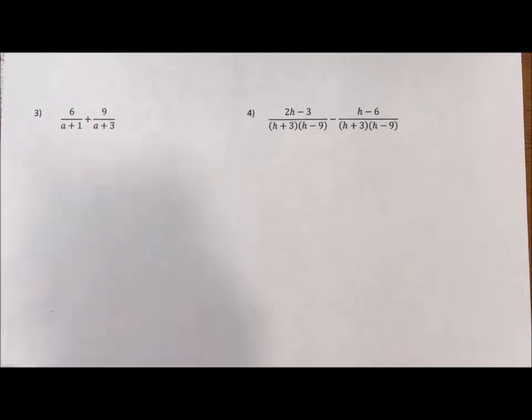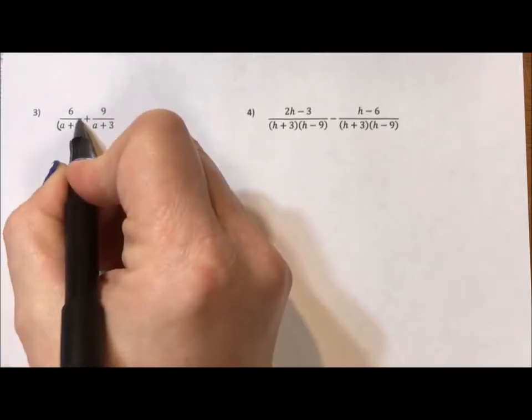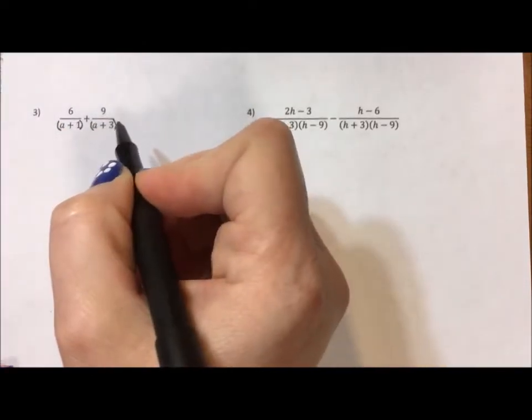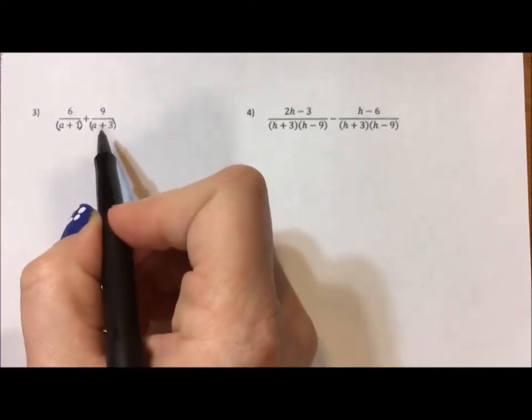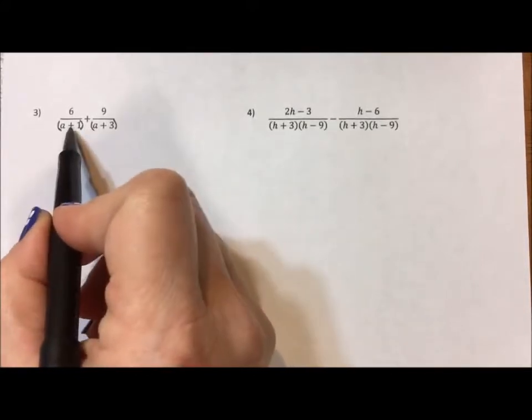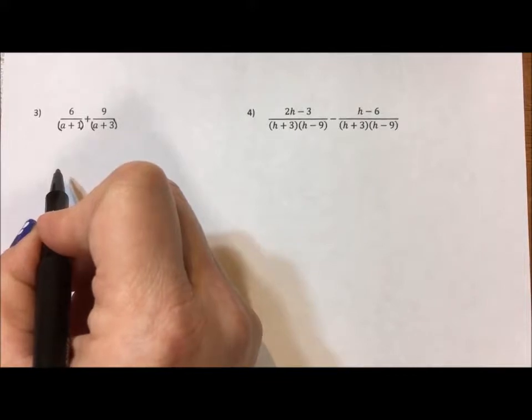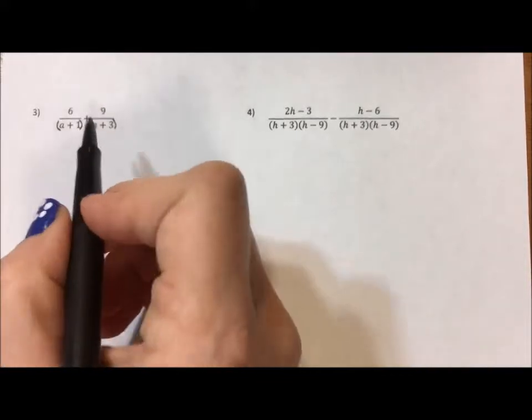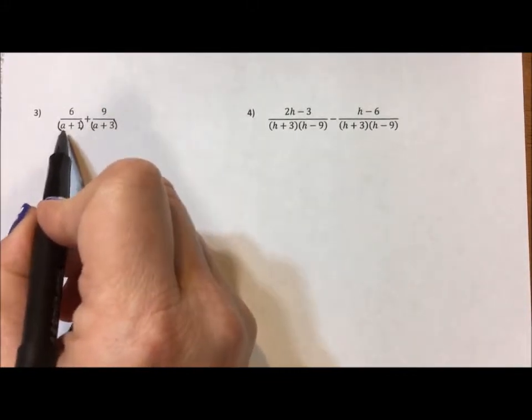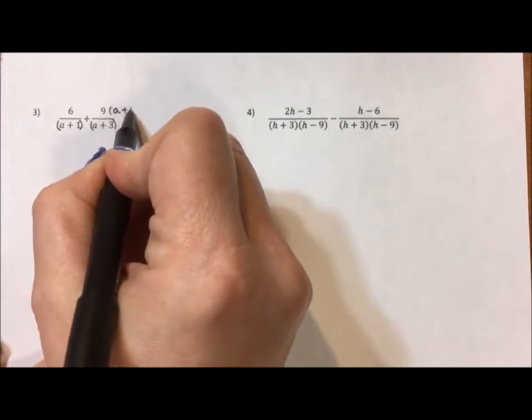Okay, so what I'm gonna do is, I would say factor first, but these are factored and they're completely not the same. To get the same denominator, it's kind of like having two kids who want to have the exact same thing, otherwise they fight and become obnoxious. The first kid has this a plus 1, so the second kid has to have an a plus 1.